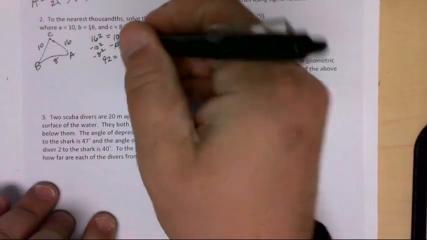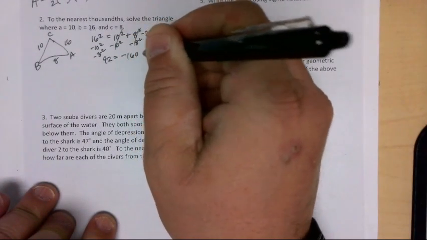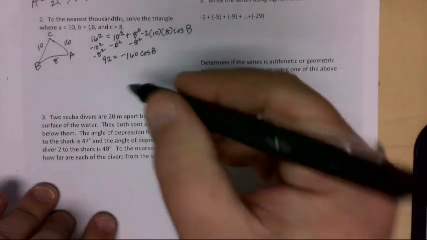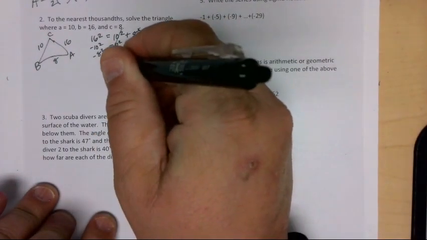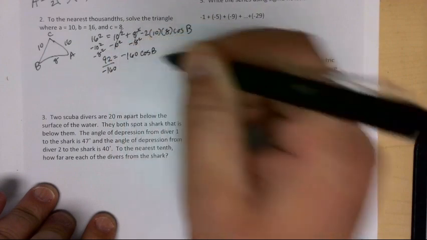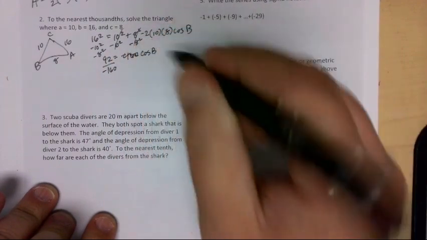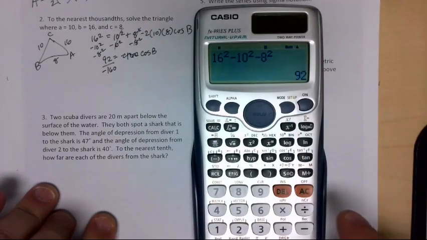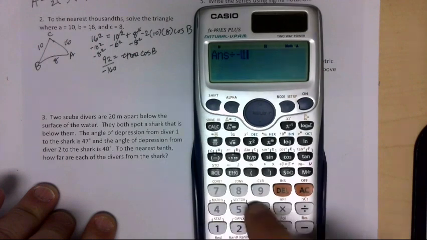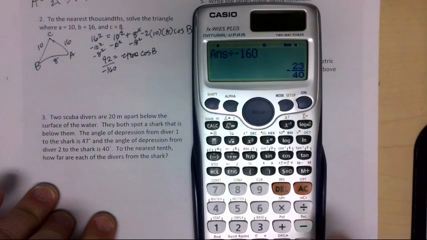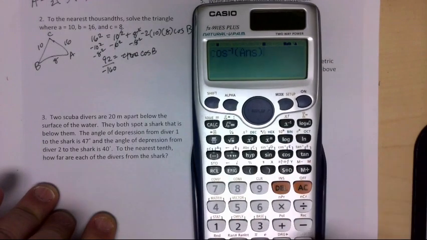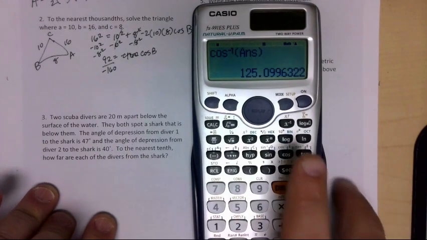Negative 20 times 8 is negative 160, times cosine B. If I divide by negative 160, I get 92 over negative 160 equals cosine B. Now I need to take the inverse cosine of that. So 92 divided by negative 160 gives me that, and then if I take the inverse cosine of that number, I get 125.